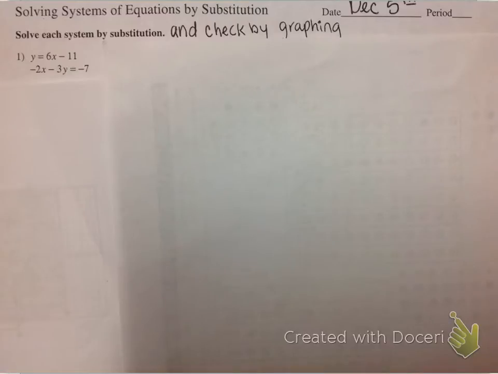If you're looking at your success checklist in your notes and you're following along, step 1 says pick a variable to solve for. So I'm going to pick this equation because if you notice, the y is already solved for. That makes my life a little easier. And step 2 says solve for the variable. But again, y is already by itself, so that's why I picked that one. And then step 3, substitute into the other equation.